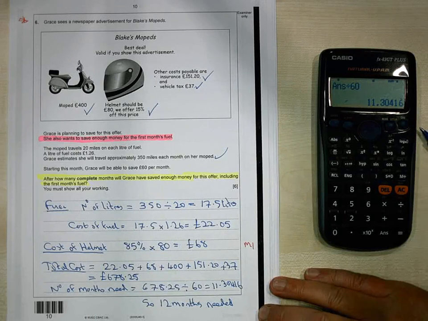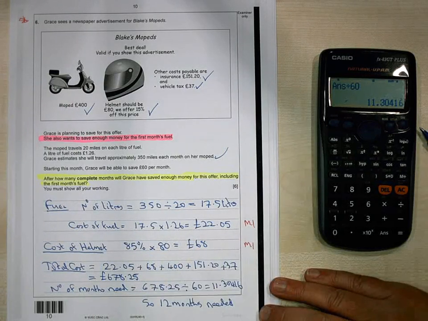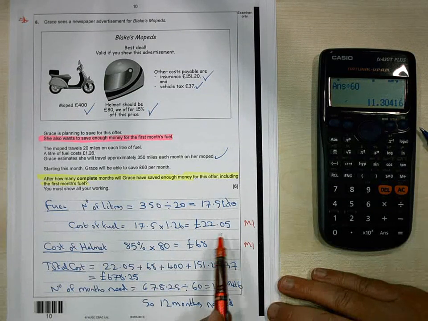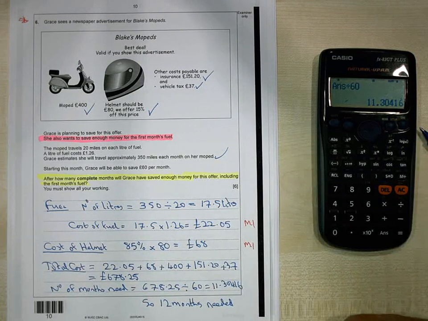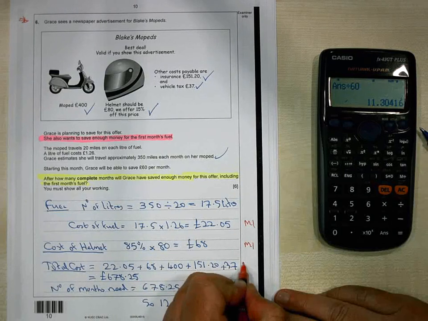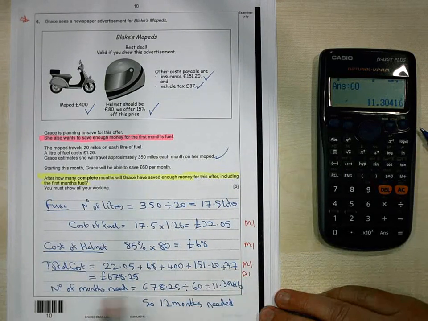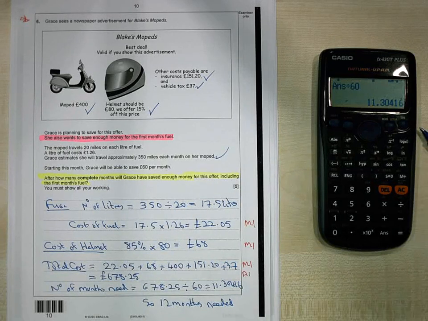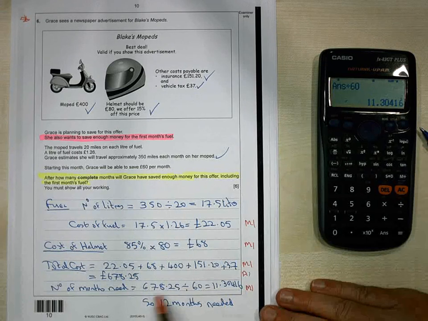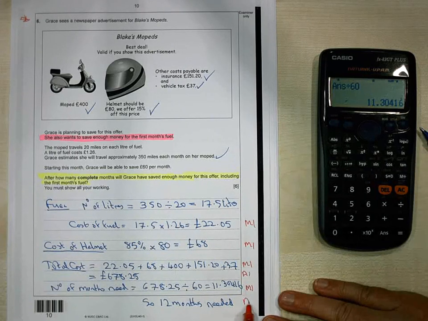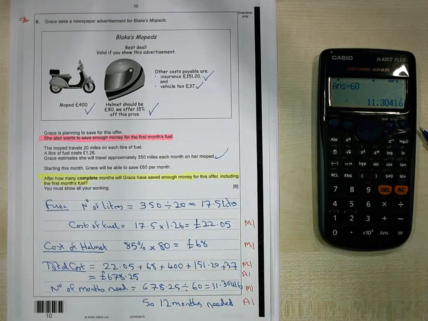There's a method mark for correctly dealing with the fuel. There's a method mark for adding all of them together. And an answer mark for the £678.25. We're then looking for another method, which is dividing that by 60 and correctly rounding up to 12.